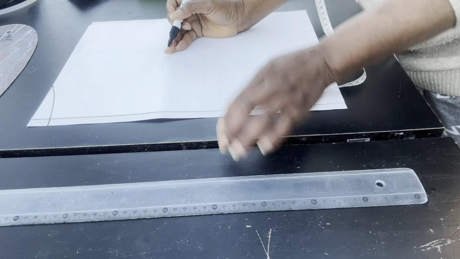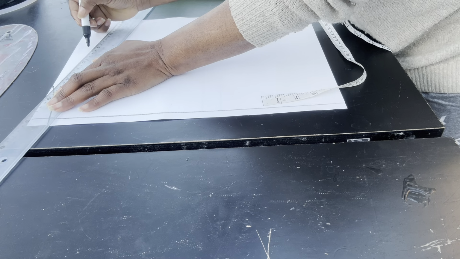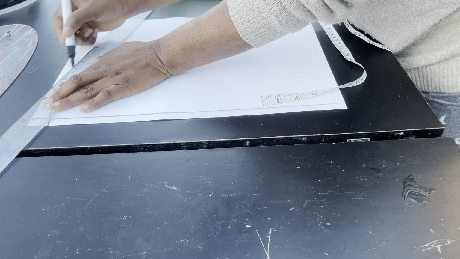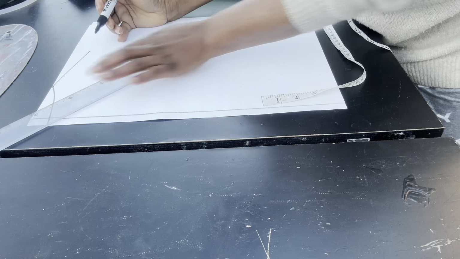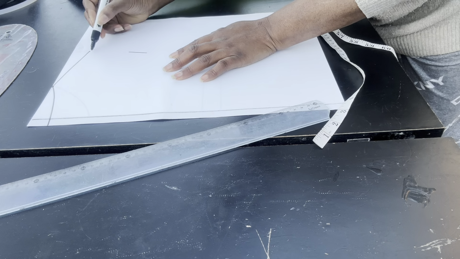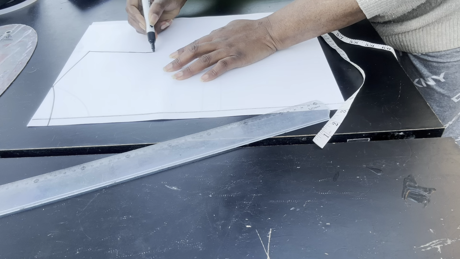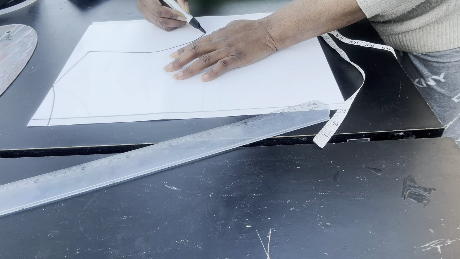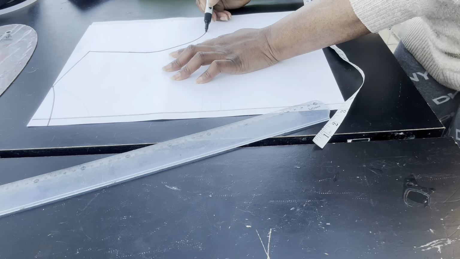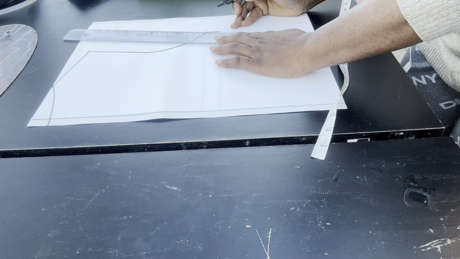And now I can trace out all my markings because I can see them. So you can see this is very easy. Just trace everything out using your free hand or your rulers, whichever one you're comfortable with. Honestly, you can do this.